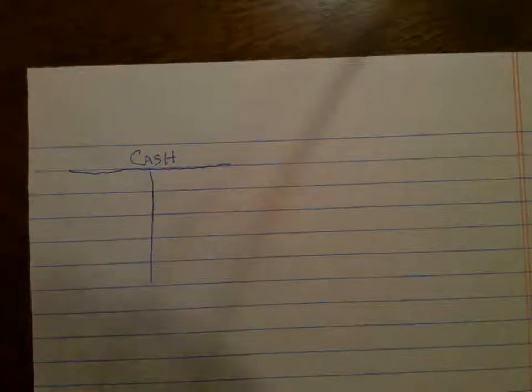The other part of the record keeping that you're going to see with accounting is something called a T account. Okay, and so we see a T account, and it's for a single account, cash. And notice there are two sides to this.